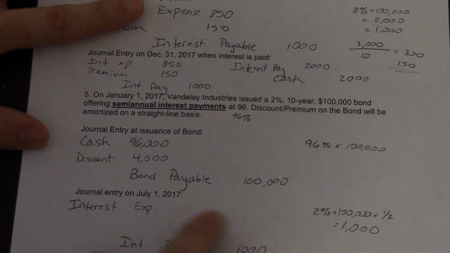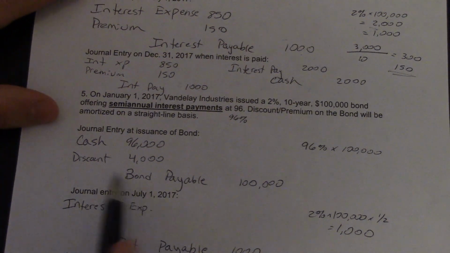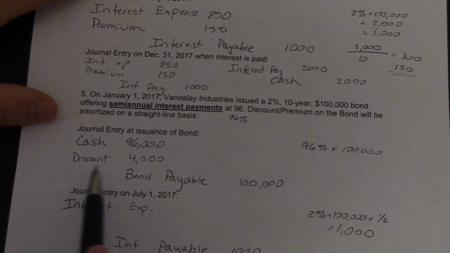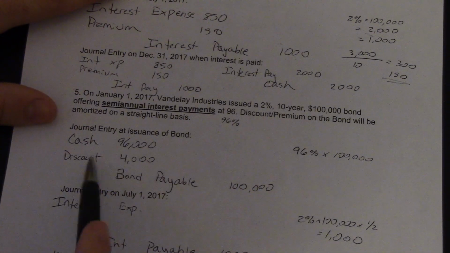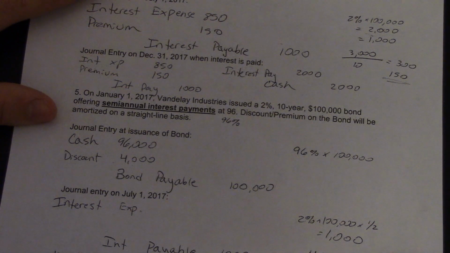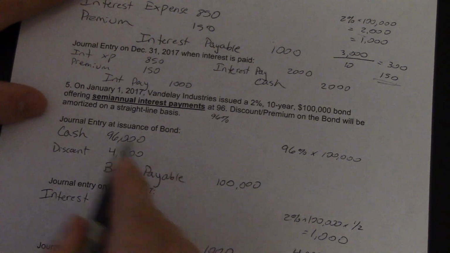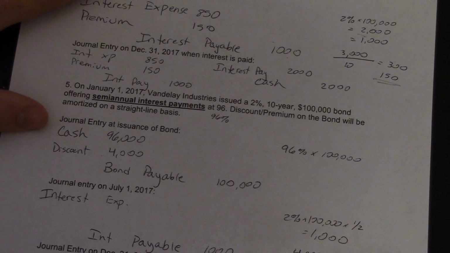Our interest expense, though, again, is not going to be $1,000. It's going to be something different because we have a discount. So just like before, we're going to amortize this discount. And the way we amortize, take the value, divide by the life, which is $400, and then divide that by 2 because it's semi-annual to get $200.